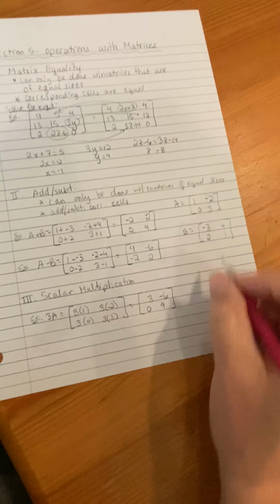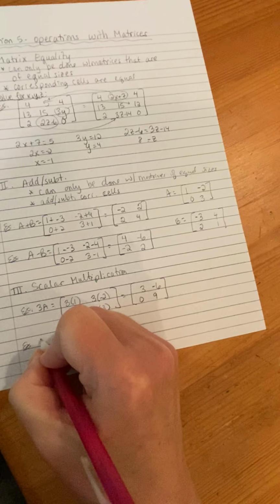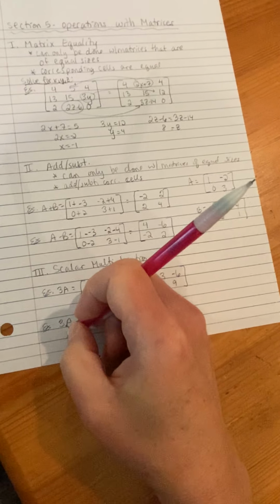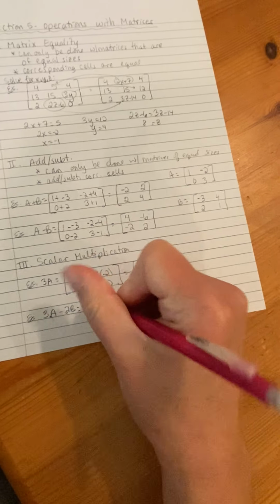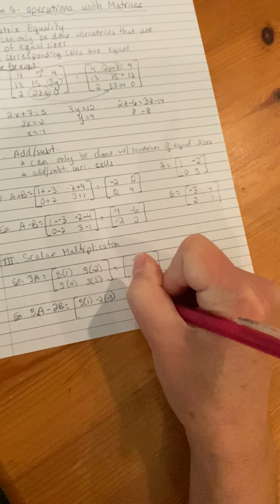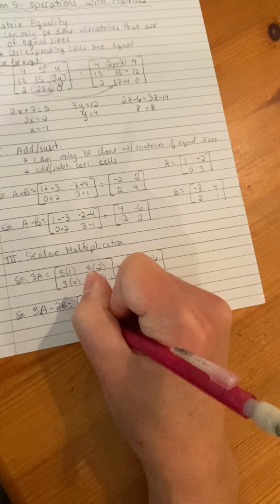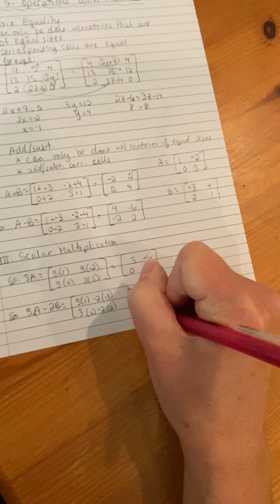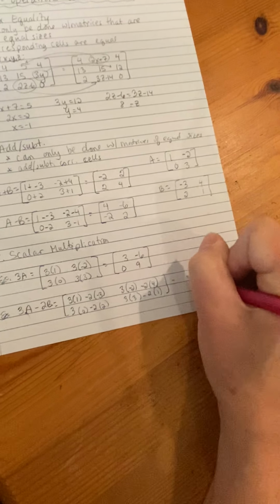Now I can combine scalar multiplication, addition, and subtraction. For example, I can ask you to do 3 times matrix A minus 2 times matrix B. Then we would get 3 times the 1 minus 2 times the negative 3, then 3 times the negative 2 minus 2 times the 4, then 3 times the 0 minus 2 times the 2, and 3 times the 3 minus 2 times the 1.